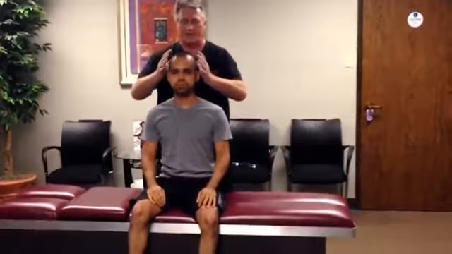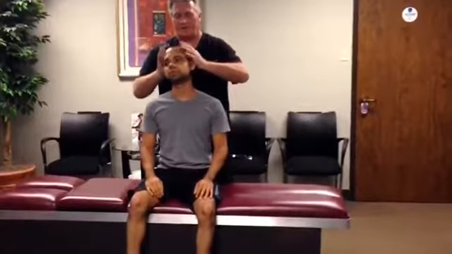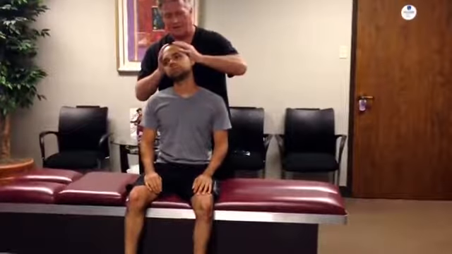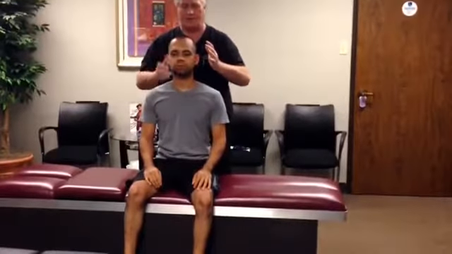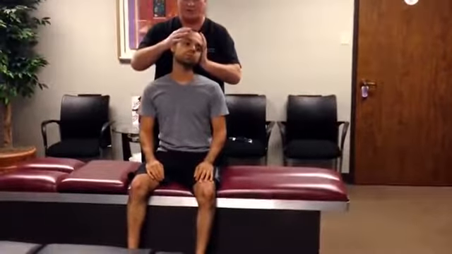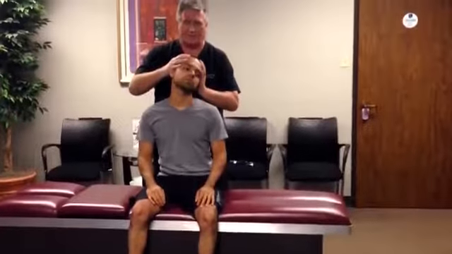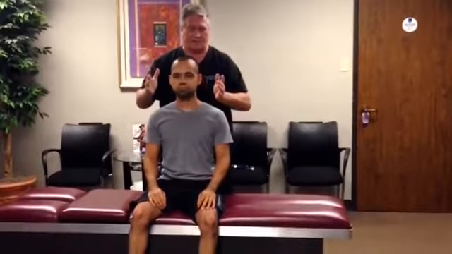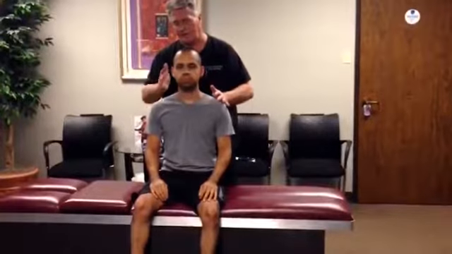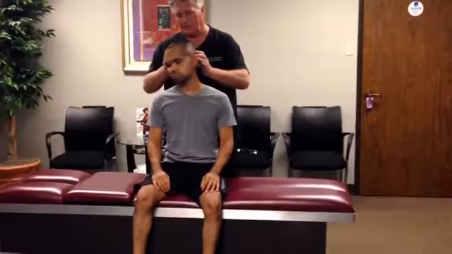No. Excellent. Now, this is called a maximum foraminal compression test. Any pain in your lower neck on that one? Okay. And then go backwards and to the left. This is a left maximum foraminal compression. Anything there? Good. Now just tilt your head, right ear to your right shoulder. Tilt it. There you go.